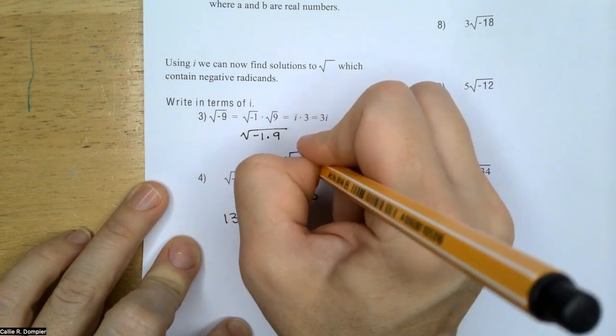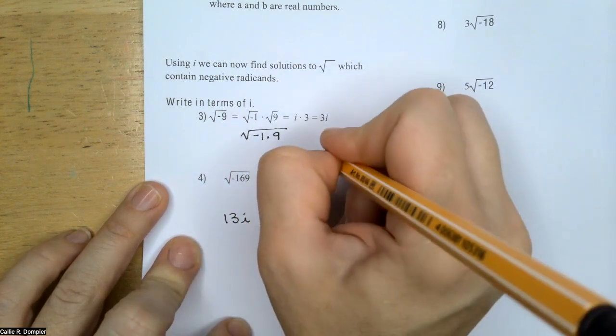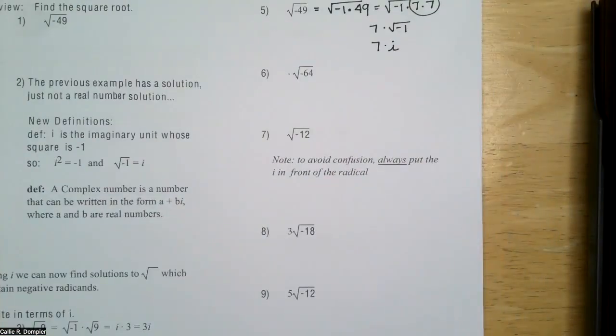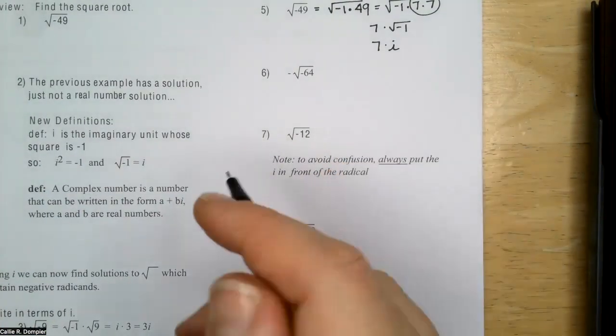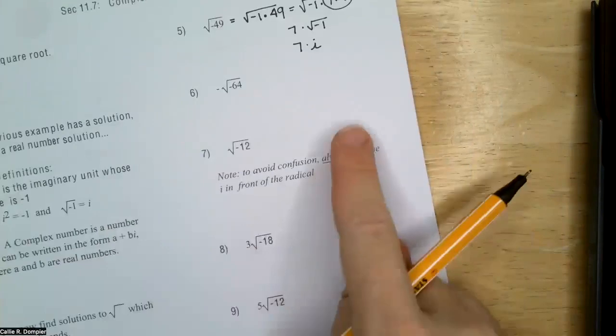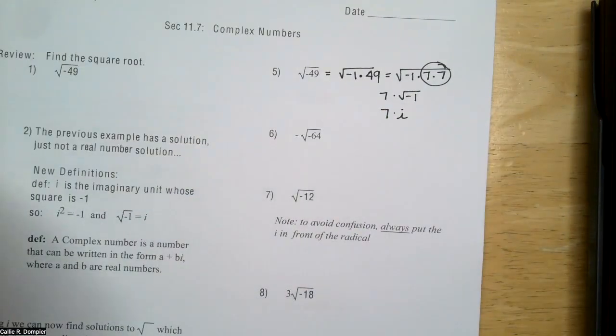You can write it all together, kind of like we practiced when we were multiplying and dividing. Whichever looks cleaner to you. Because I feel like this looks cleaner now, but I've been doing it that way this whole unit. Anyway.